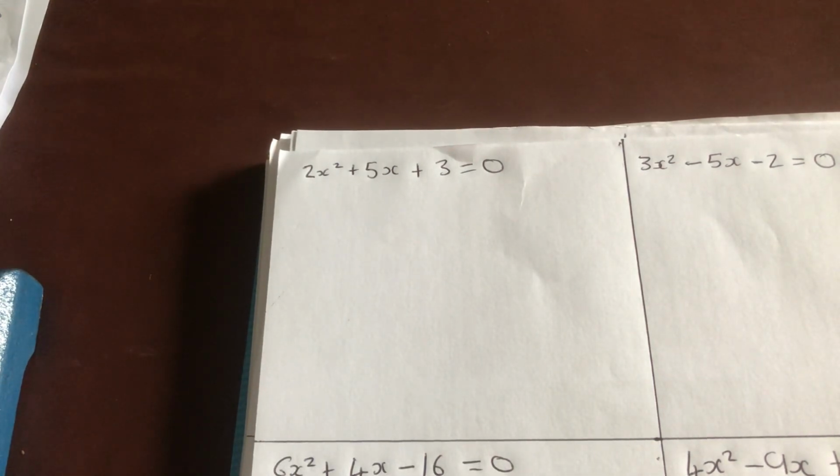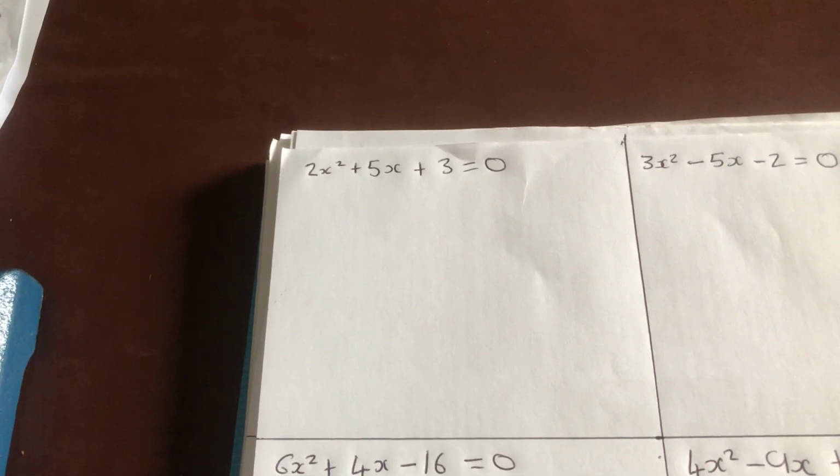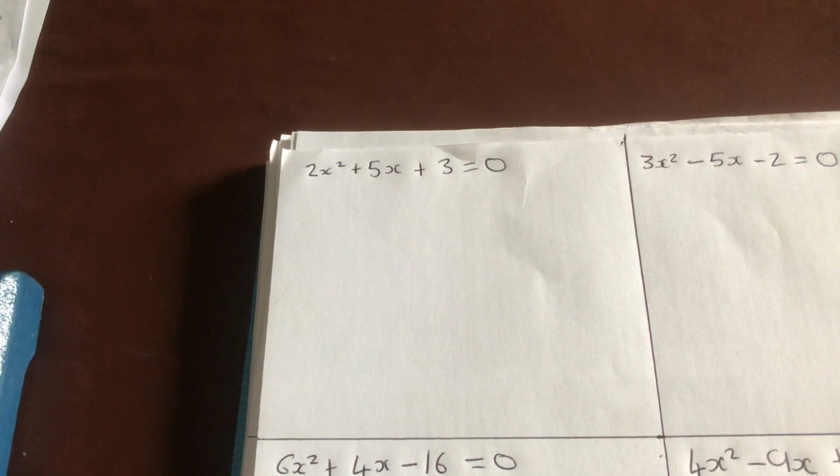I'm going to show you a way to solve it. Now that's not the only way you can do this. There's other methods out there. But this is just one way I stumbled across that I think is pretty good. Now this is how we do it.